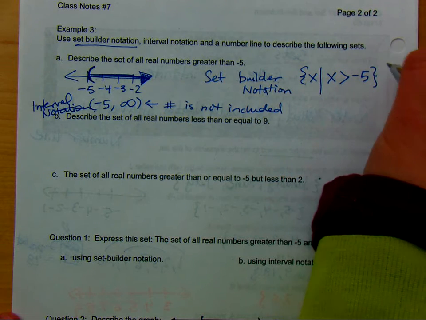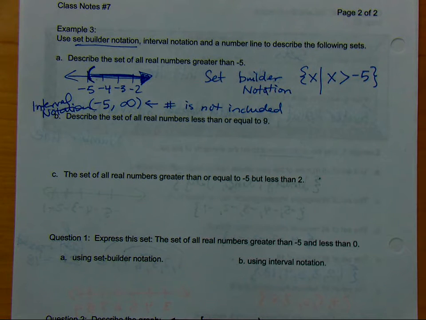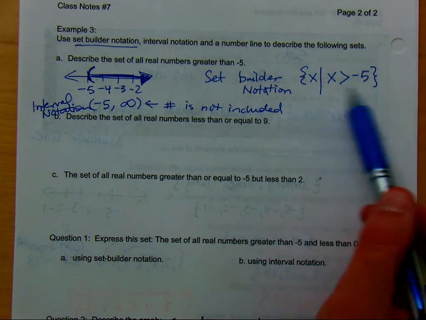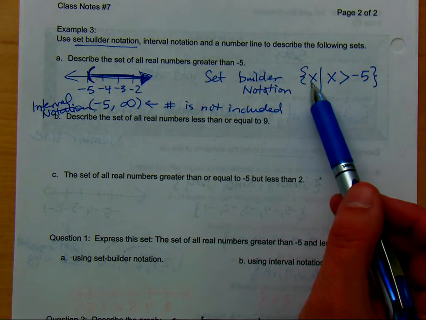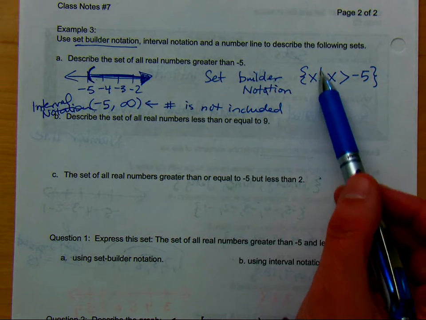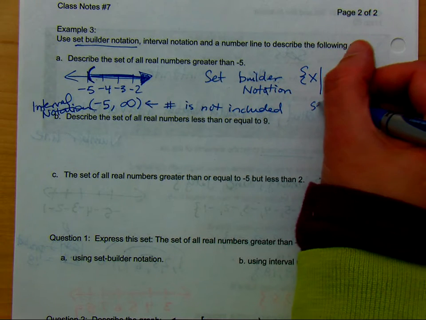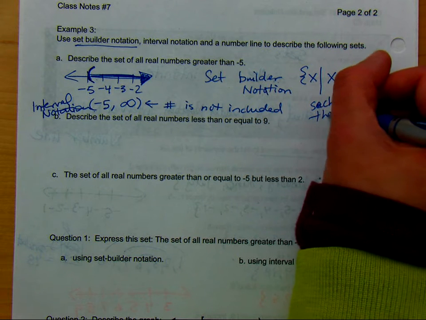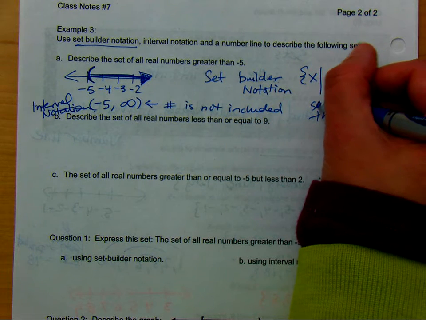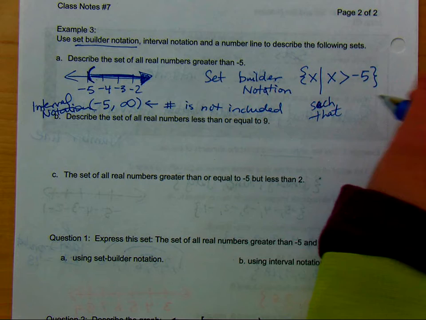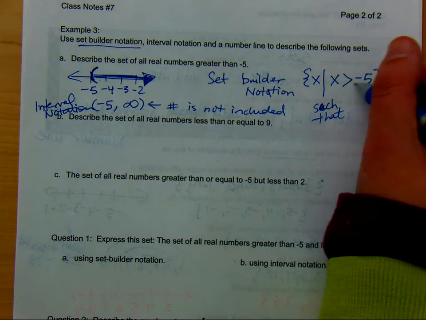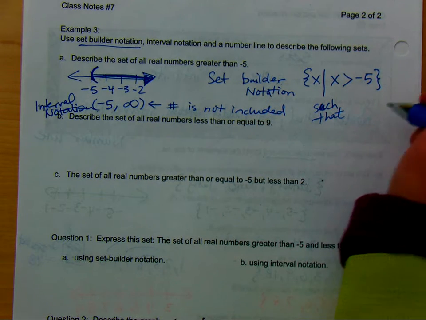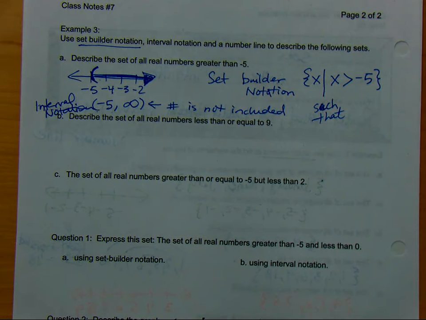This is literally the recipe for the set. This line reads as such that x is greater than -5. So that means I would have all numbers possible that are greater than -5.